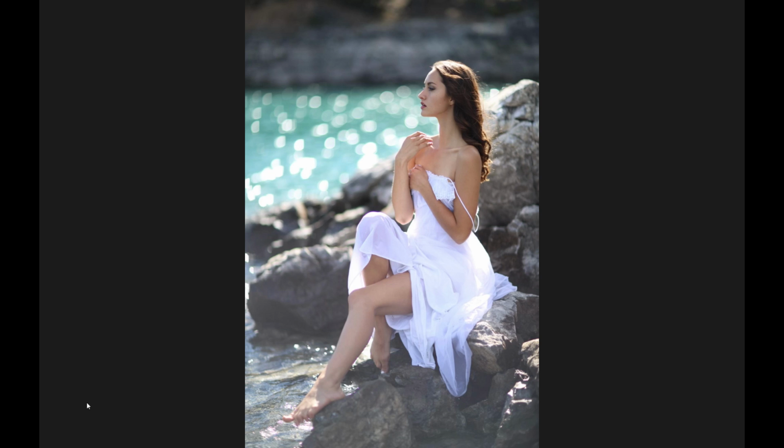In my opinion, the closest lens to the actual human eye is a 50mm lens, but I don't own a 50mm lens, although I really want one. Still, my favorite lens is my Canon 85mm 1.2 lens, and I shoot most of the pictures that you see on my Instagram with that lens.